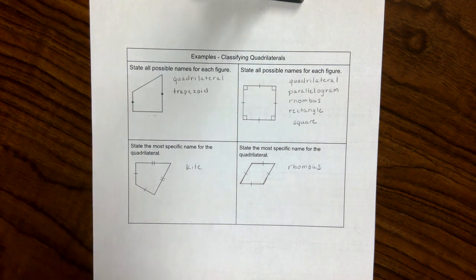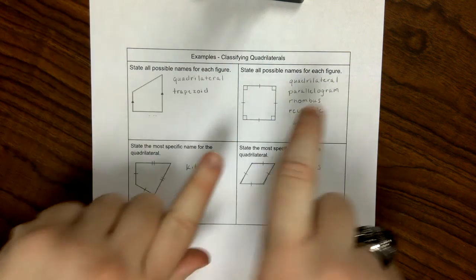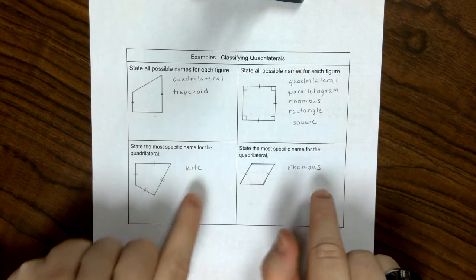Okay, and that's it. That's all you're going to do is classify it. So you either tell me all the names you can or the most specific.